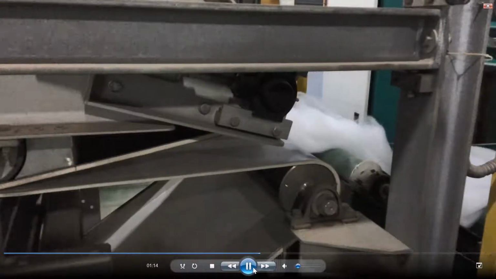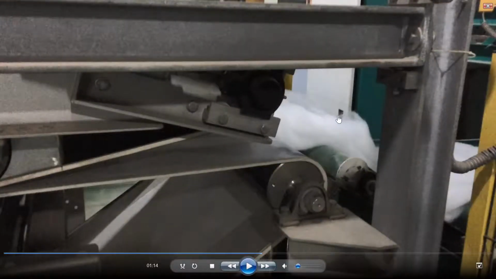So another thing I want to mention, this is the way we also get the needle punch. Just before coming to this unit, if we reverse the direction, there is another unit that is called needle punch. The fibers go to that unit also. Okay, now coming to this spunlace or hydro entanglement.